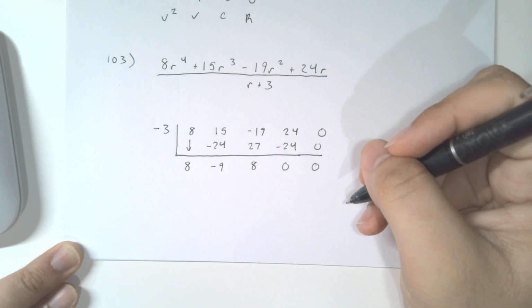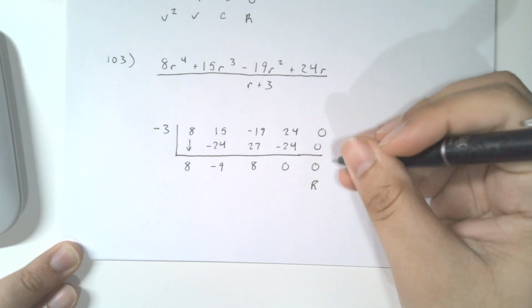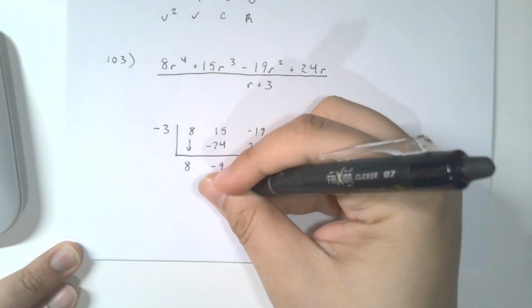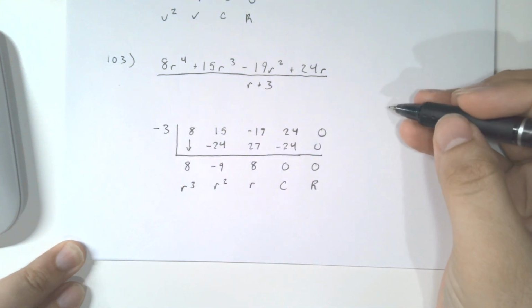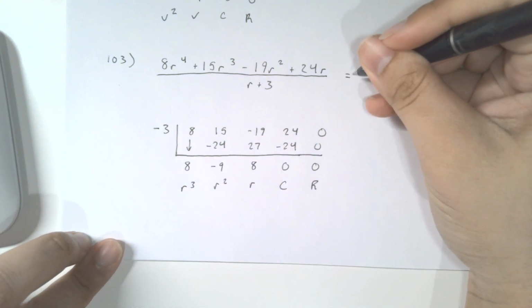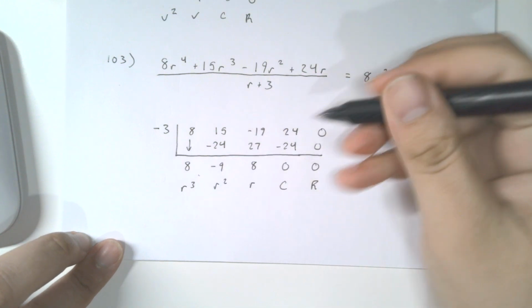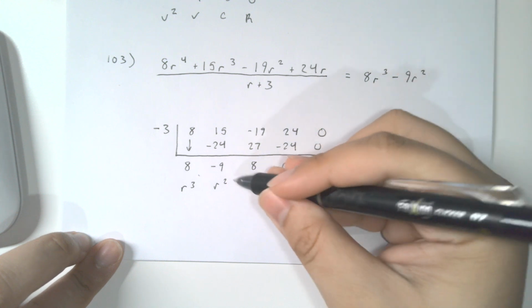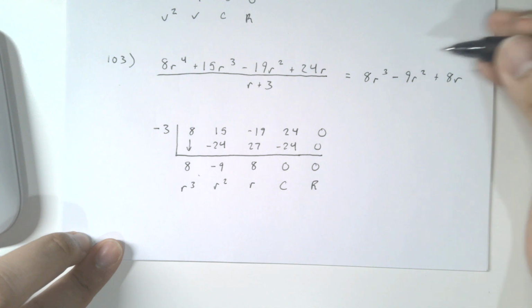And so this is where that placeholder 0 is very important, because this is our remainder, this is our constant. We have r squared, r cubed. And now when we write our answer, we have 8r cubed from this column minus 9r squared from this column plus 8r.